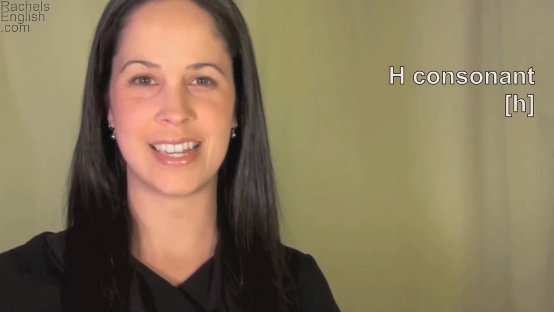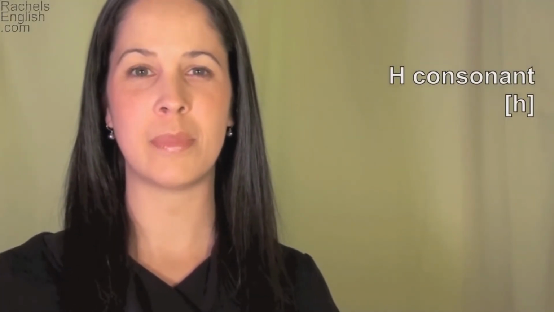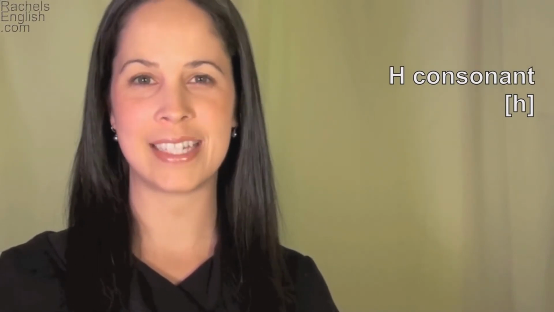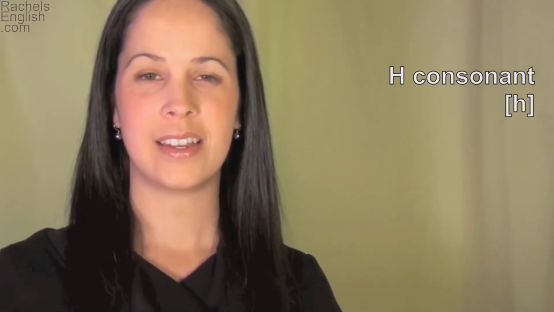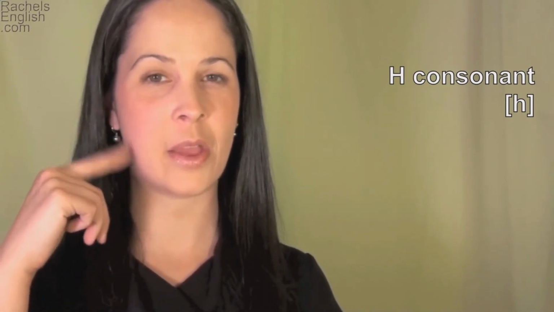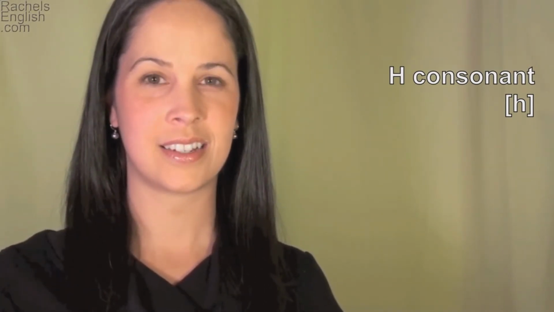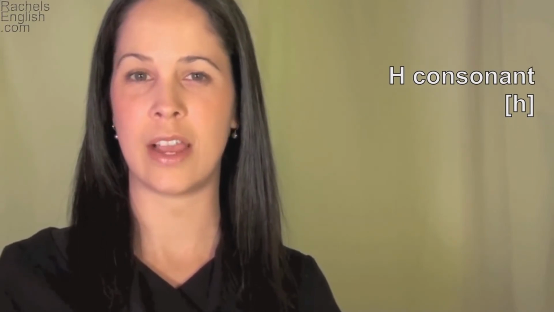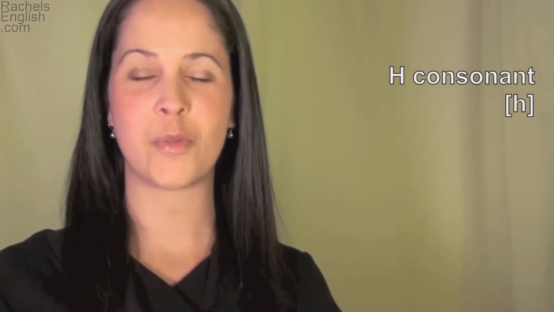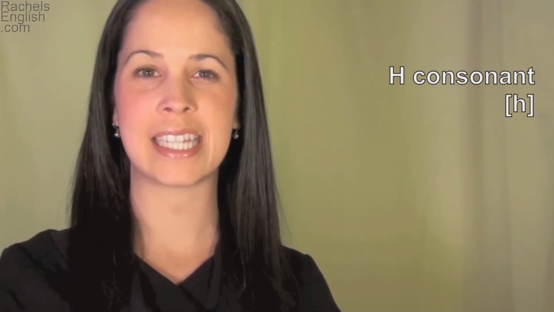The H consonant sound. This sound is simply made by passing air through the mouth. If you hear a sound like that, and you feel the soft palate bouncing against the tongue, it's not a correct H sound. It's very quiet, just air coming through. The rest of the mouth position depends on the sound that comes next.